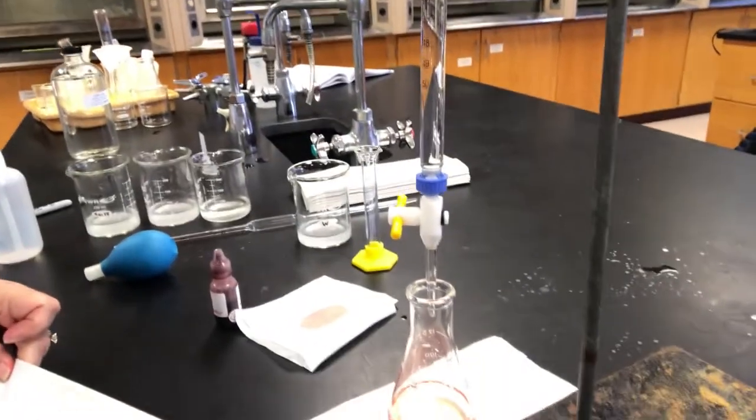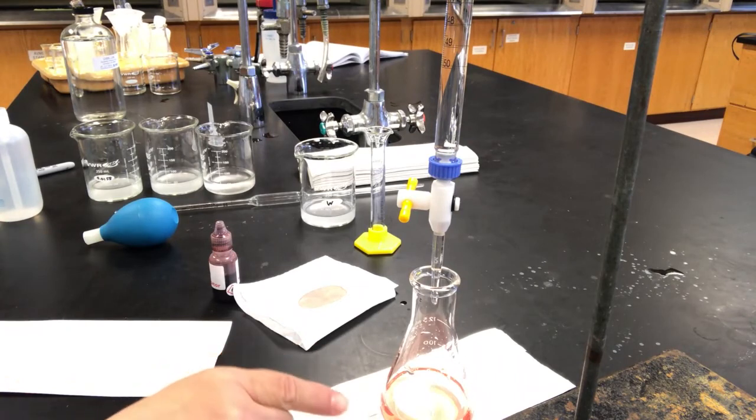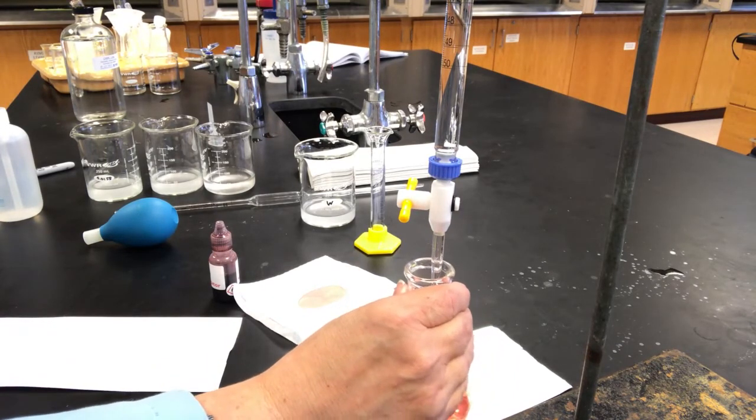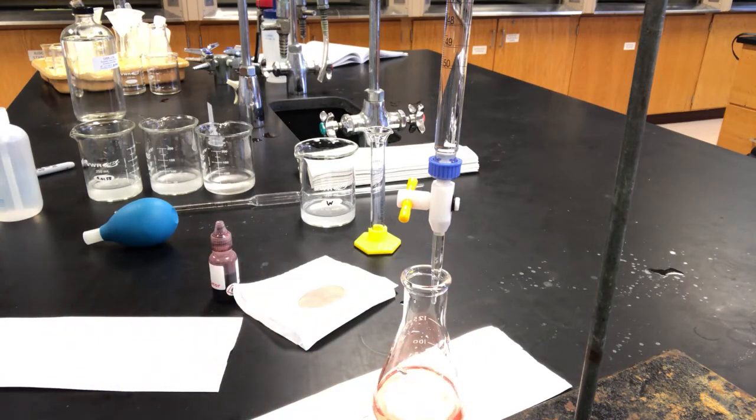So what I would be doing then is I will have to titrate each one of these twice. And in doing that, I will have a total of 8 titrations that I have to complete. And then you can calculate the KSPs for each one.